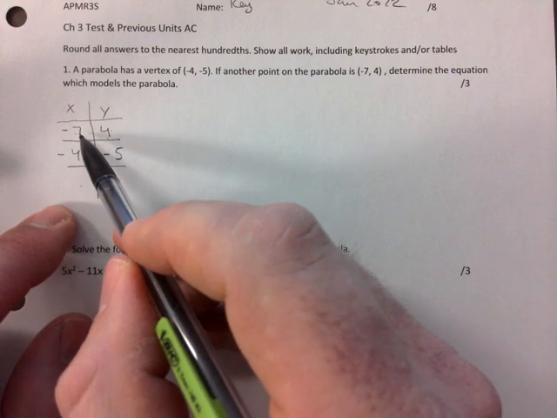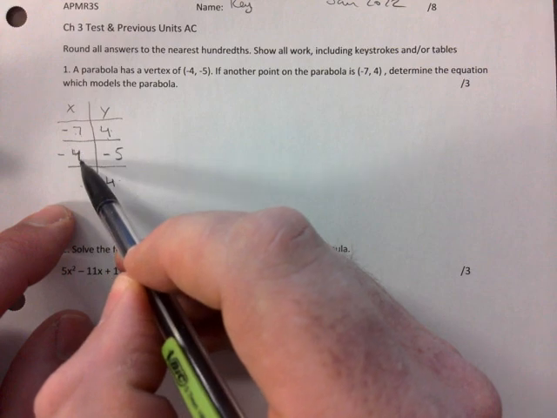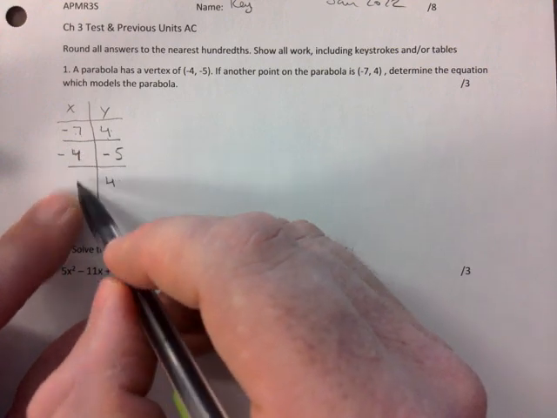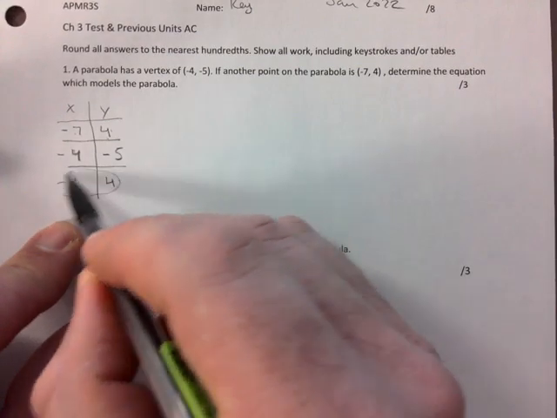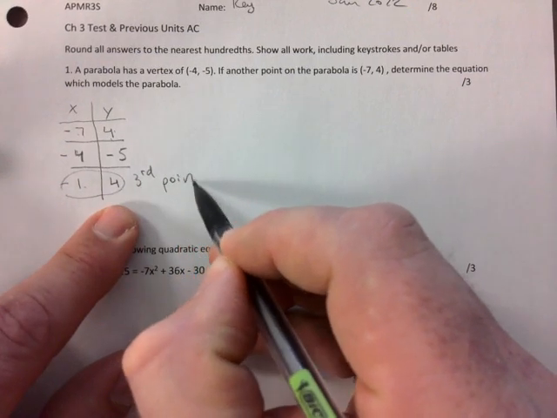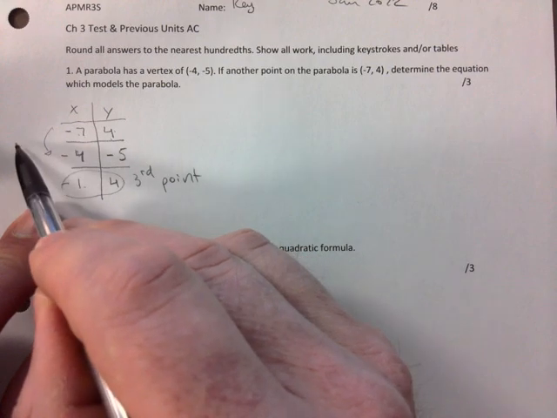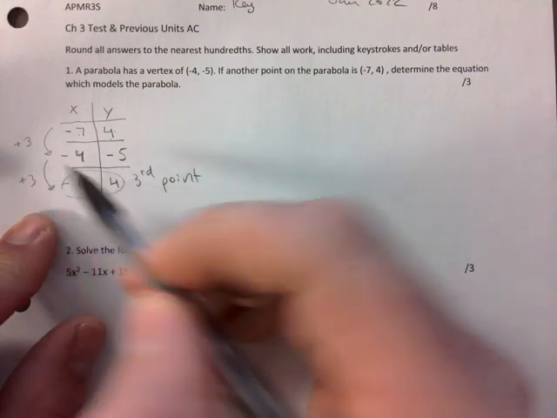So we know that from -7 to -4, right, that difference was 3. So another 3 would be -1, right? So this is the third point that you needed to find. Right, so I went from here to here. It was up by 3, so I need another 3 to get to that point.